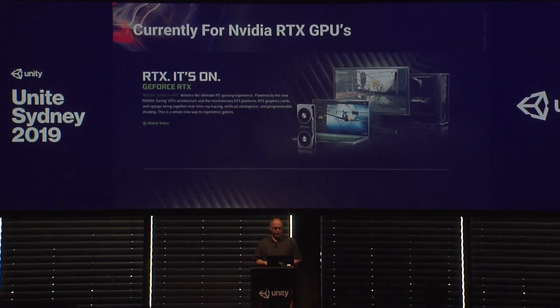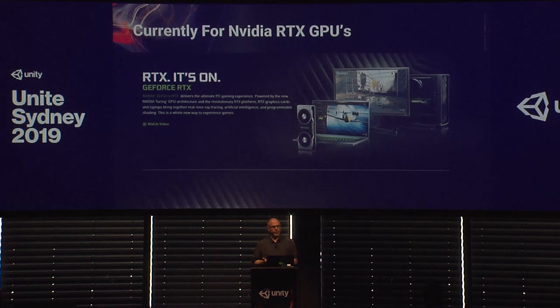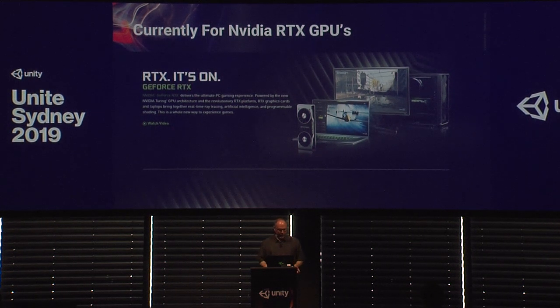So again, it's for Nvidia RTX right now only. I'm sure AMD is going to release some hardware, and as soon as they do, I'm sure we'll have tools for that as well. This laptop has an RTX 2080 Max-Q, whatever that means. It is a pretty fancy laptop. It's fast. It makes the airplane power shut off when I plug it in. It gets super hot, and it's pretty darn awesome other than that.